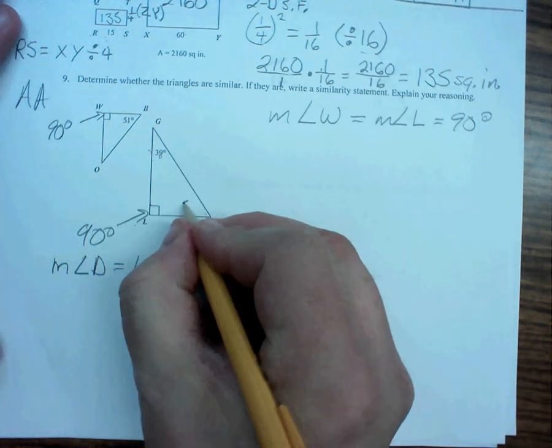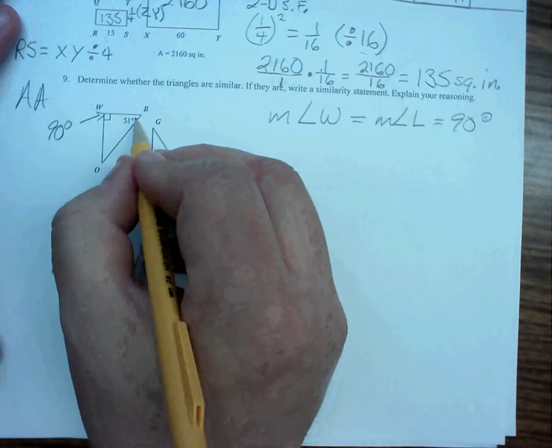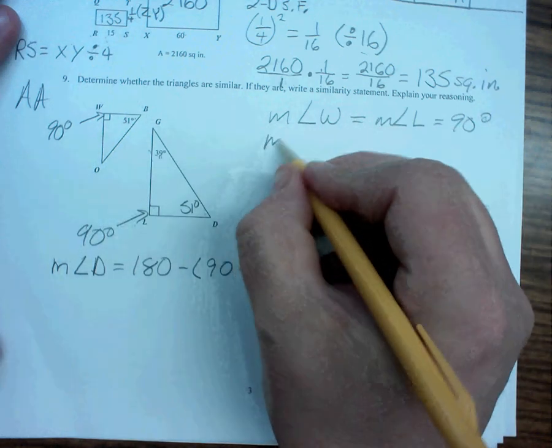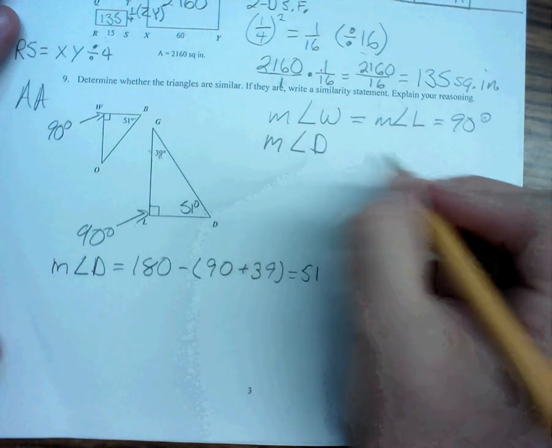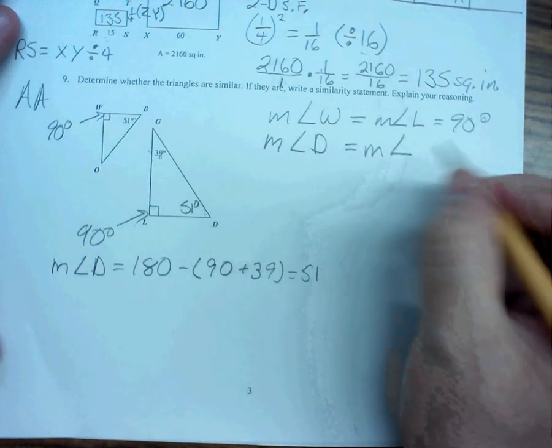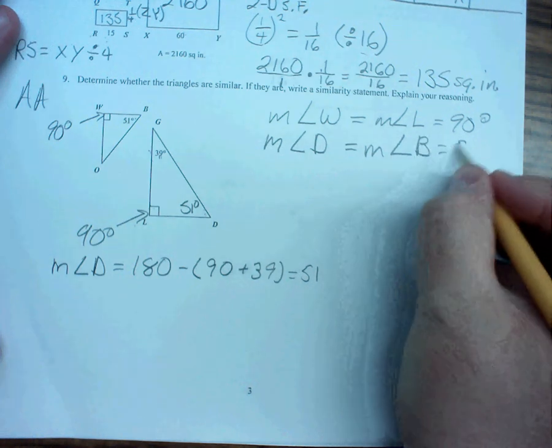So this is 51 degrees. Hey, B is 51 degrees. So I would say the measure of angle D is equal to the measure of angle B, which is equal to 51 degrees.